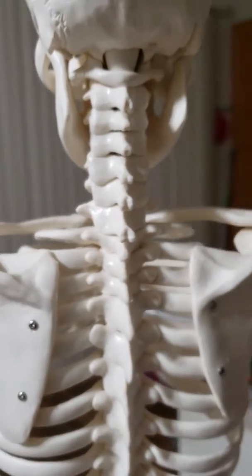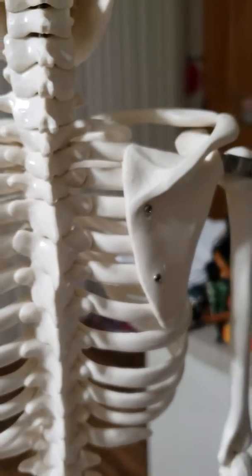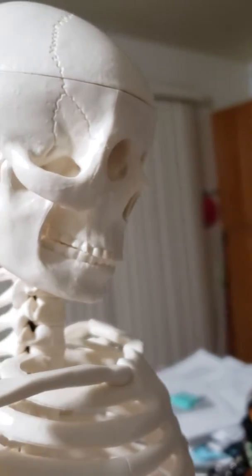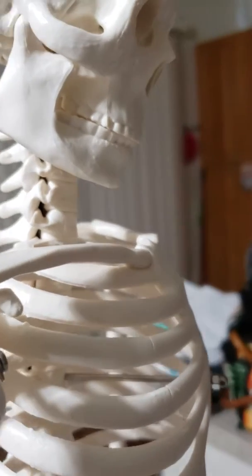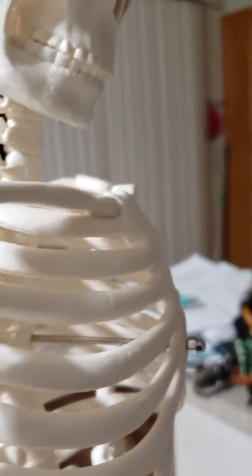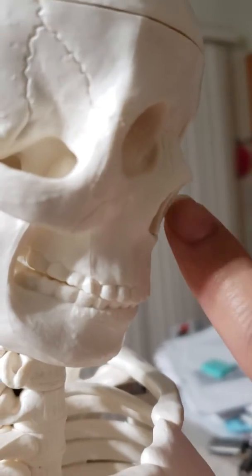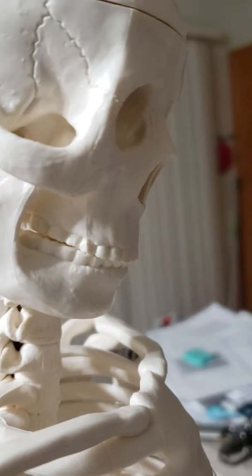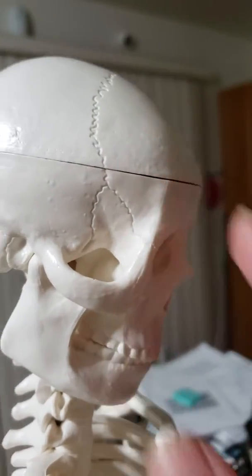Moving on, we're gonna go into the lateral skull. So for the lateral skull, I turn Scully this way. Okay. For the lateral skull, we got the ethmoid bone again, which is right on this area here. The frontal is the skull area here.